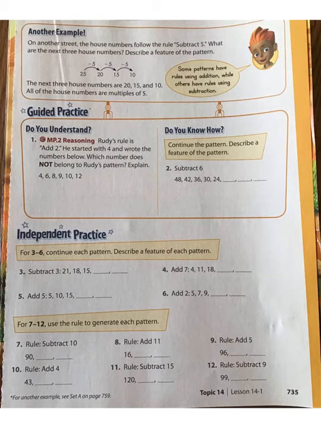Let's do some guided practice together. Do you understand? Rudy's rule is add 2. He started with 4 and wrote the numbers below. We want to know which number does not belong in Rudy's pattern. Explain. So he is starting with 4. If we add 2 more, we get 6. Plus 2 more is 8.